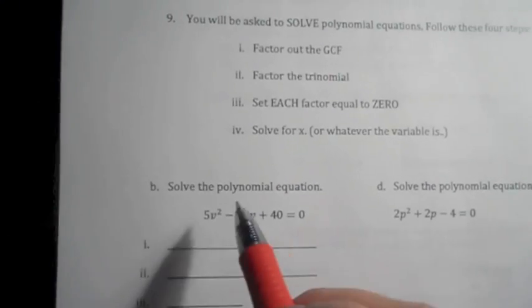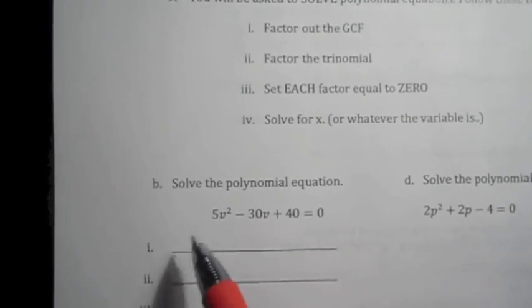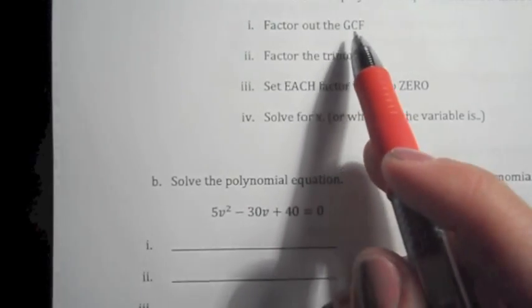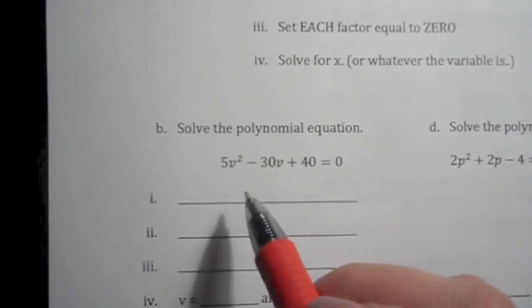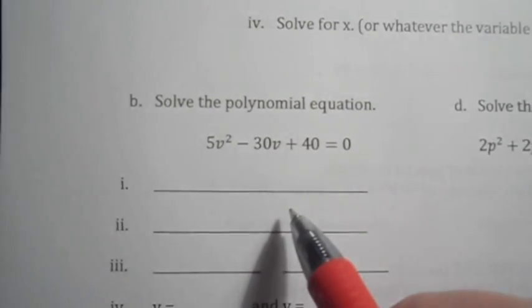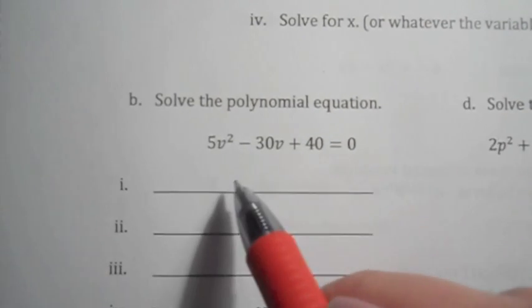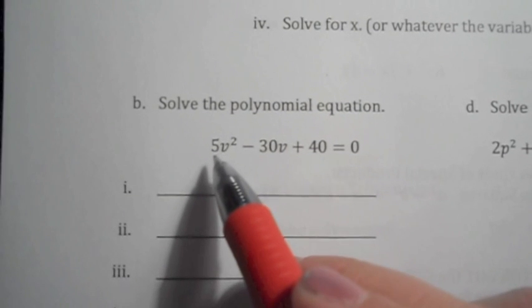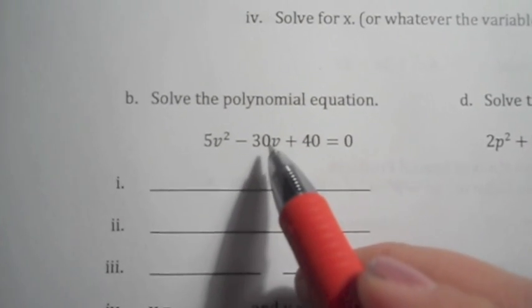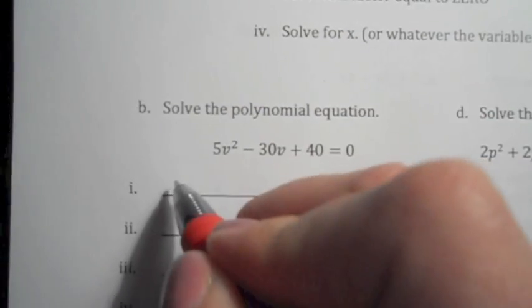Okay, so we are given this polynomial equation. Step 1, factor out the GCF. Well, what is the GCF? We've got 5v squared minus 30v plus 40. Let's check the lowest term and see if it's a factor of the other numbers. Well, 5 is definitely a factor of 5. 5 is a factor of 30, and 5 is a factor of 40. So we're going to factor out a 5.